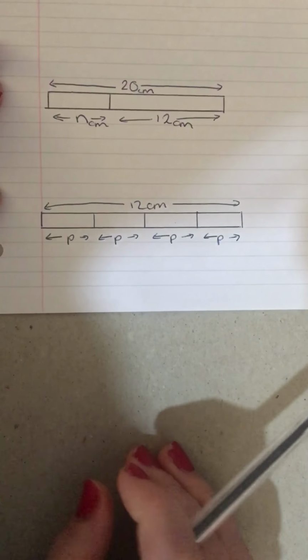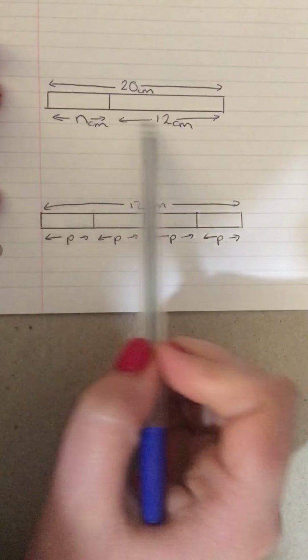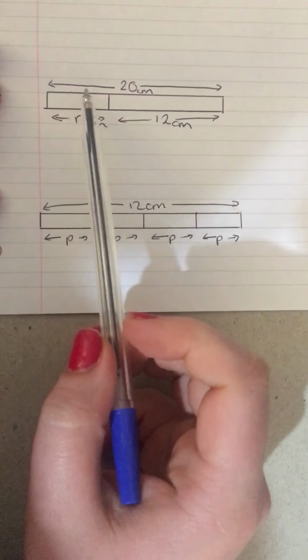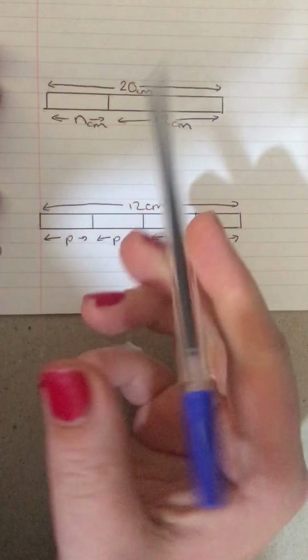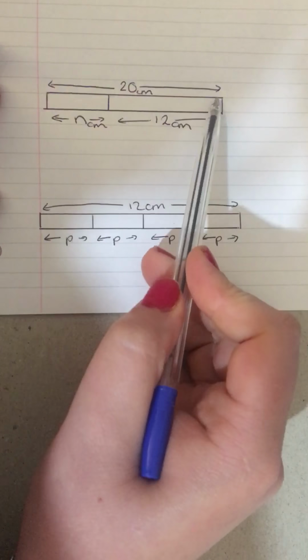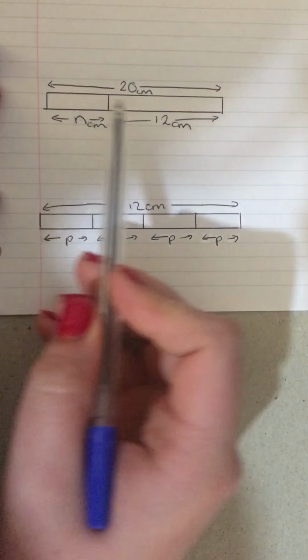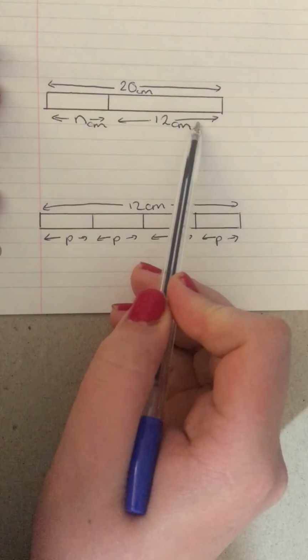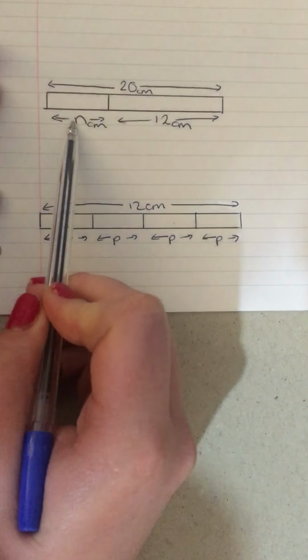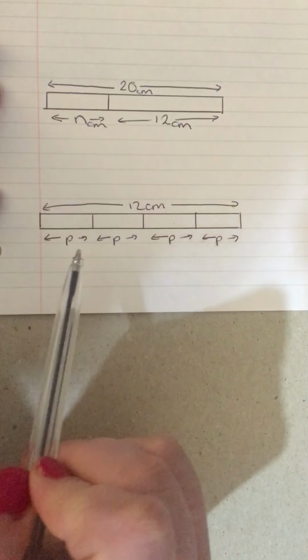Okay, we're going to start with questions that look a bit like this. We've got a block here, let's say it's a block of wood, that's been chopped into 2 parts. And the full length of the wood is 20 centimetres. And we're told that this section is n and this section is 12. And we have to work out how long this section is. How much is n worth?